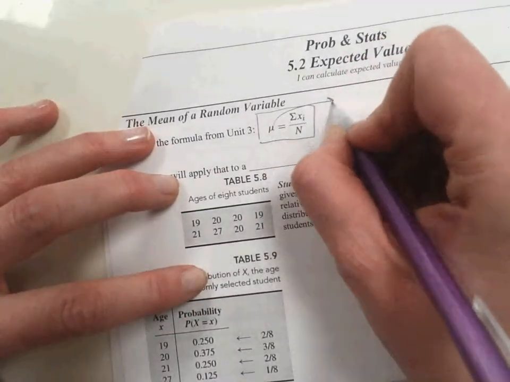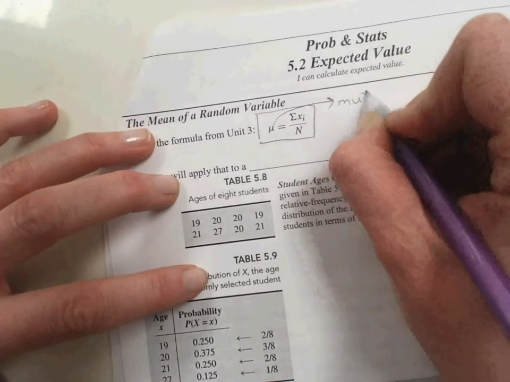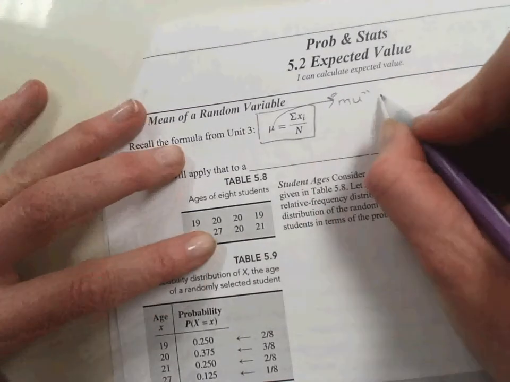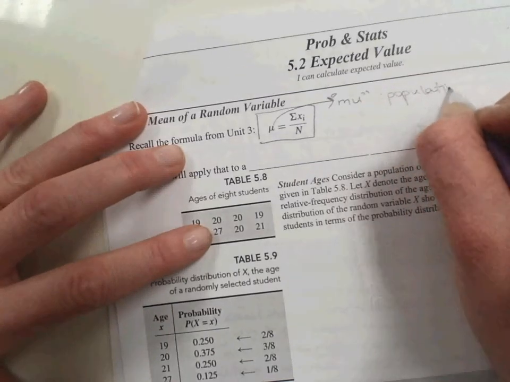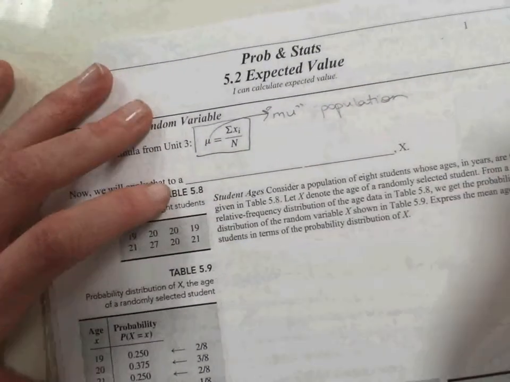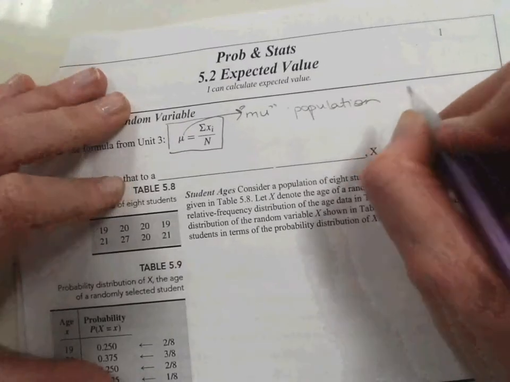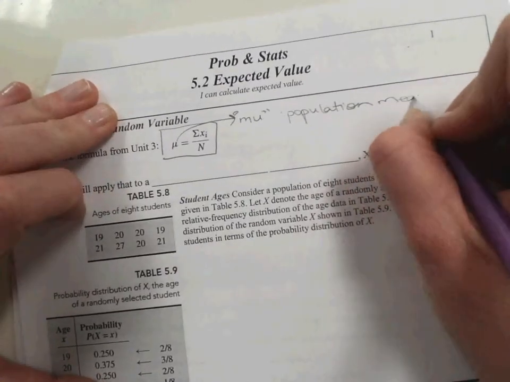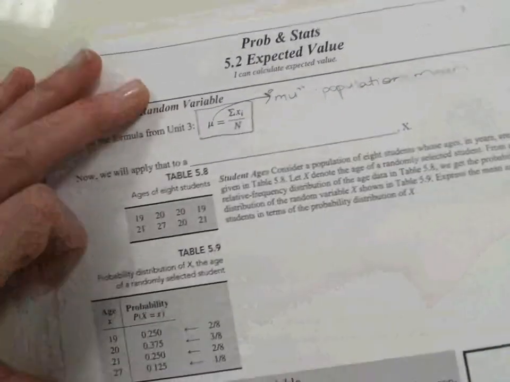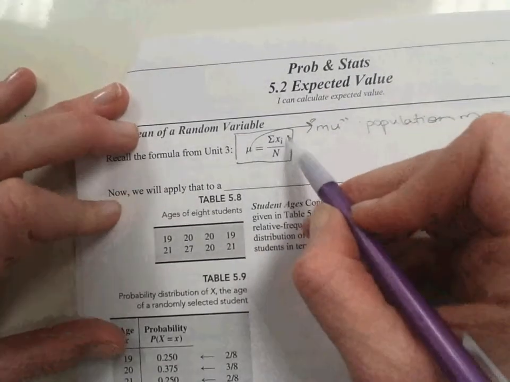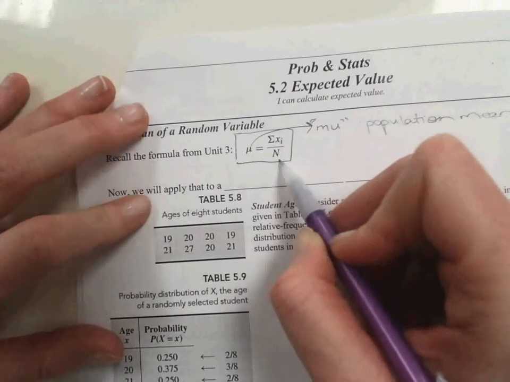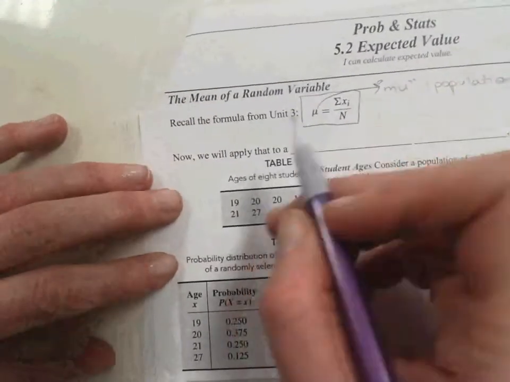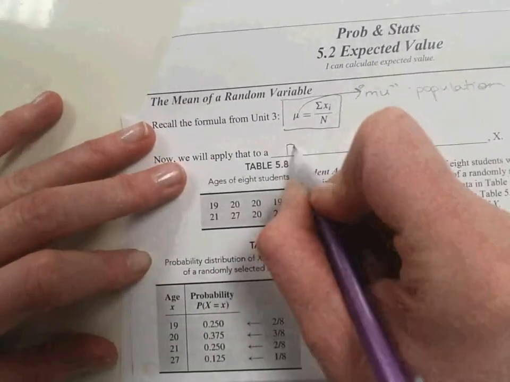If you want to remind yourself, mu is the population mean, though you may not need to because it has already sunk in deep into your brains. That is the population mean. And this is the sum of all the X values divided by the number of observations. So now we will apply that to a random variable X.